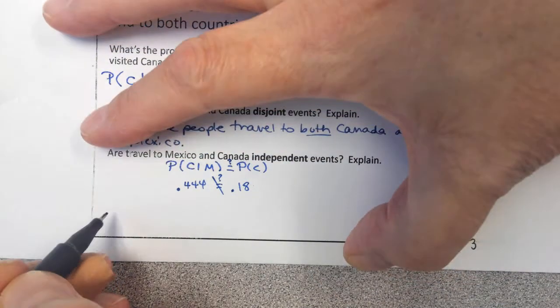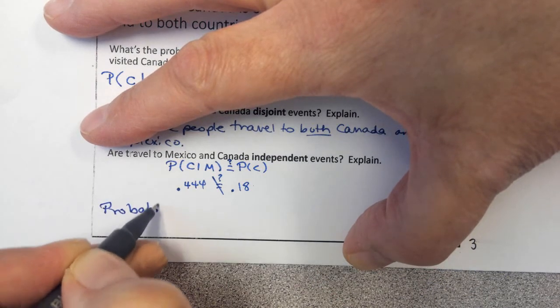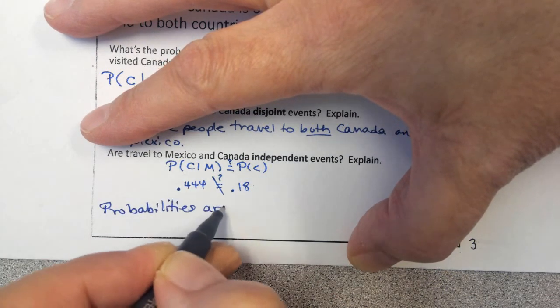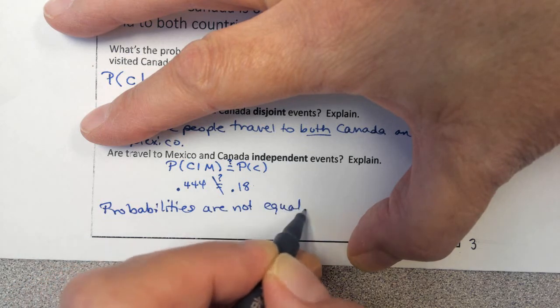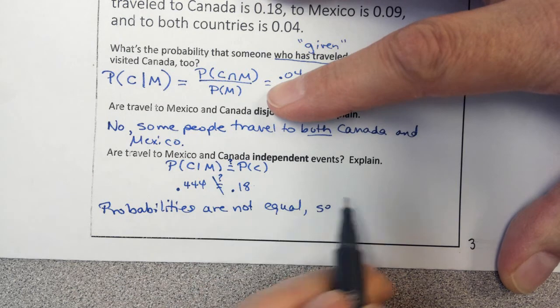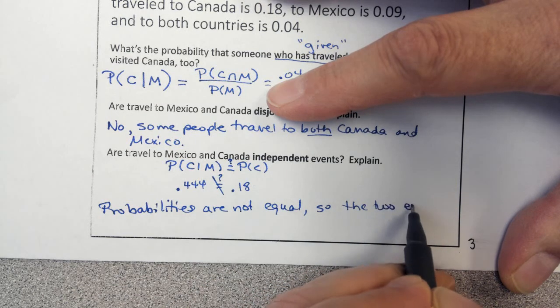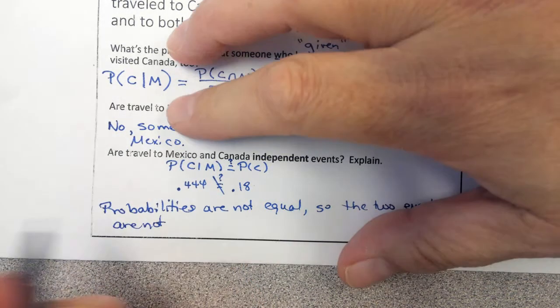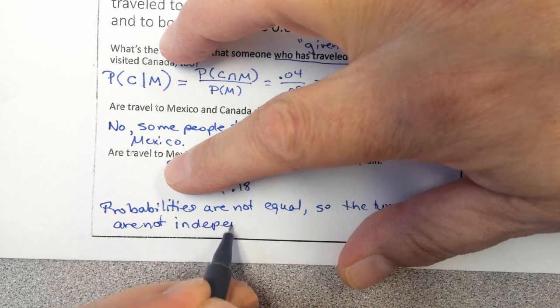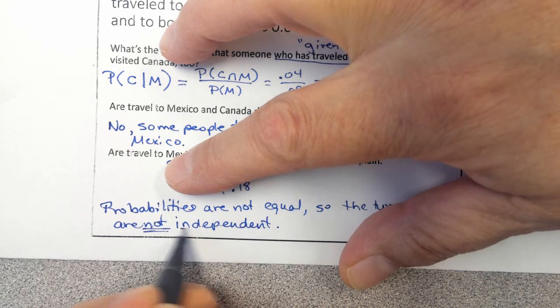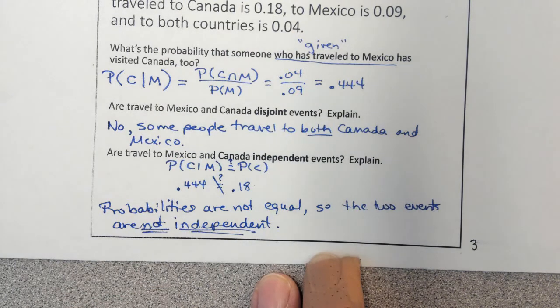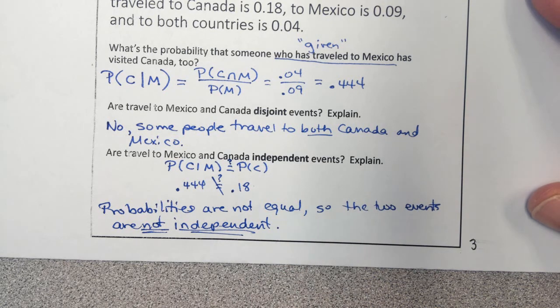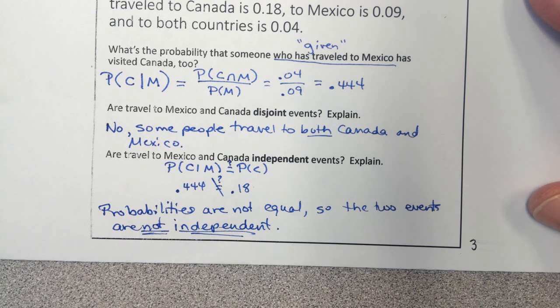So we're going to say probabilities are not equal. So the two events are not independent. Not equal, not independent. Equal means independent. It's a really easy computation. You just have to know how to set it up and show both sides equal or not equal. Learn the definition.